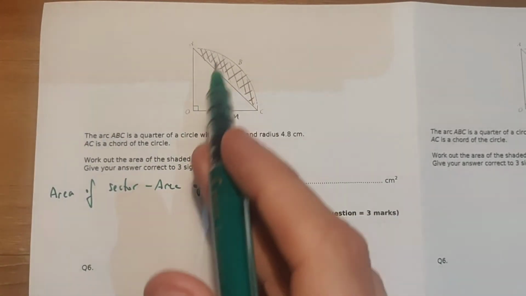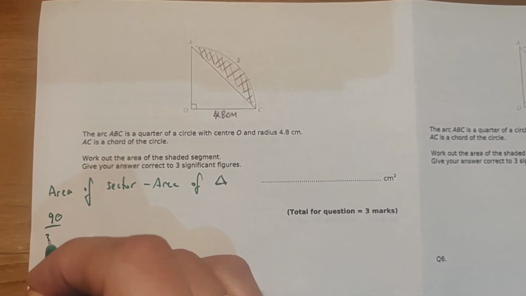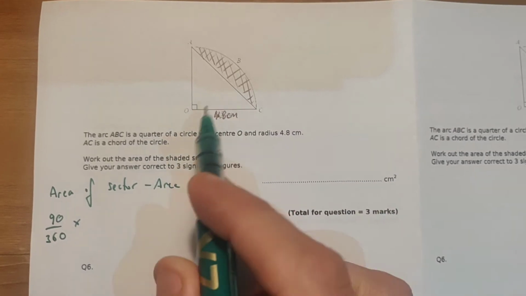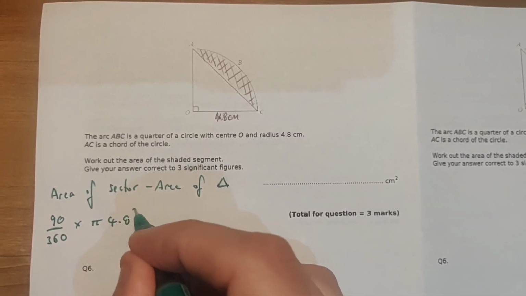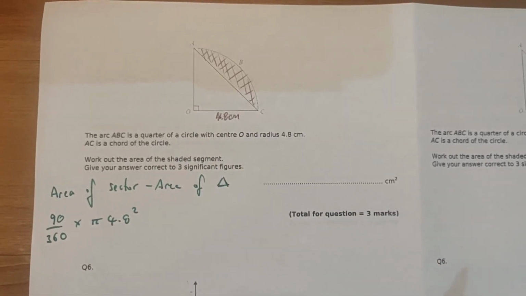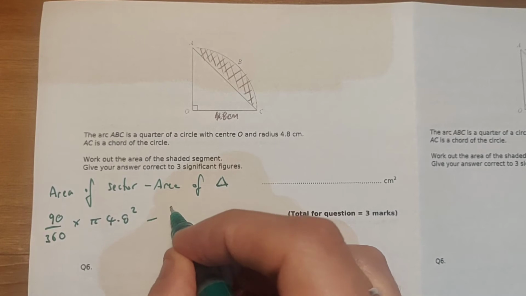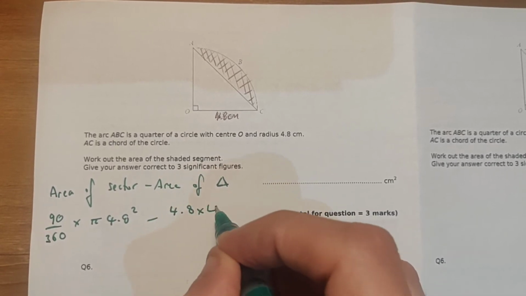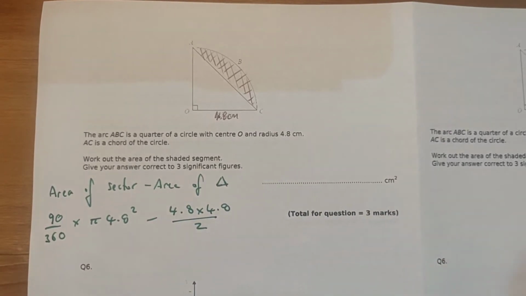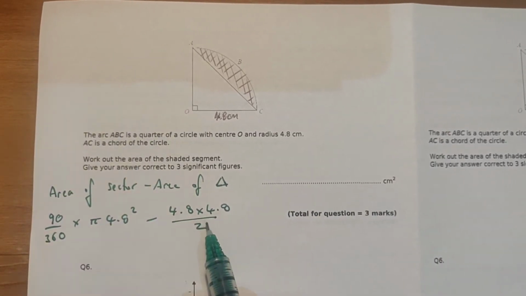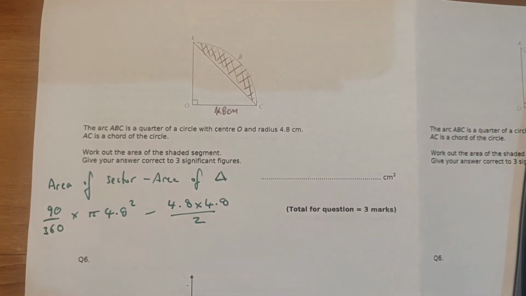Area of a sector here, it's a quarter circle, which means my angle is 90 over 360, multiplied by pi times by the radius squared, which is 4.8 squared. Radius here is 4.8. We're told that in the question. Then I want to subtract from that the area of this triangle. 4.8, which is the base, multiplied by 4.8, which is the height. Then I have to divide this by 2. That's again something that we might have forgotten. Make sure we divide it by 2. At that point, we can plug it into a calculator.